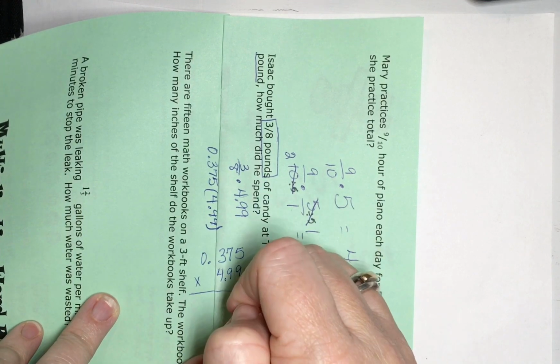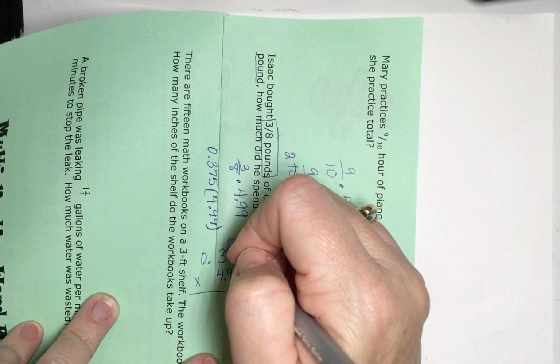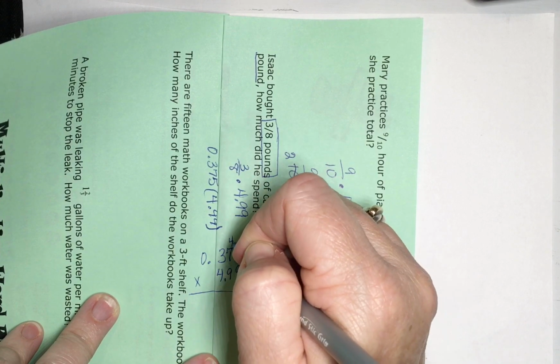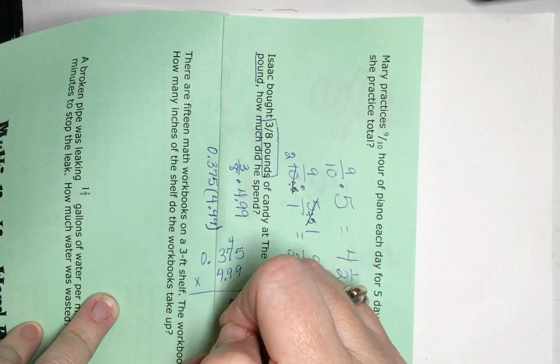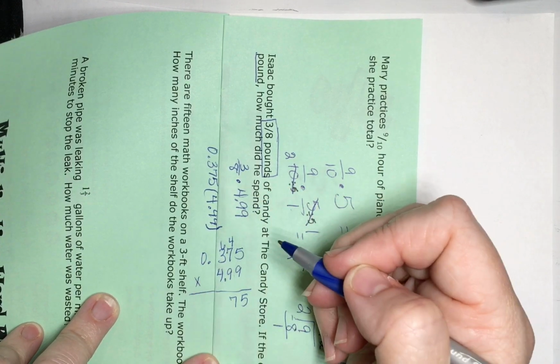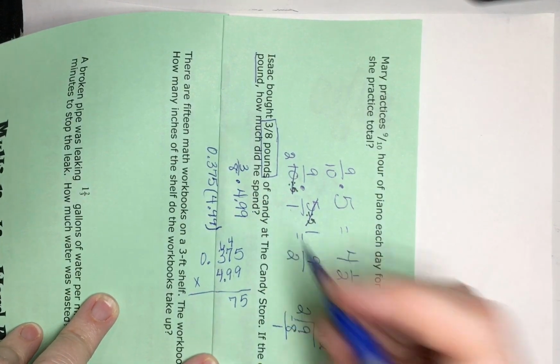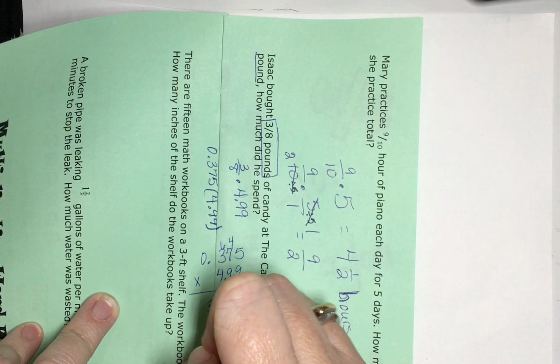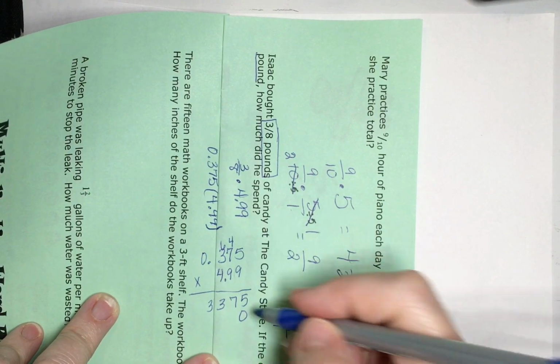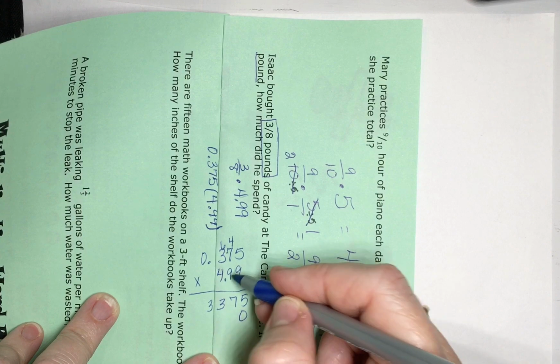Okay, so 9 times 5 is 45. 63, 64, 65, 66, 67. 27, 28, 29, 30, 31, 32, 33. Okay, put my 0 to hold my place for multiplying by that 9 already.